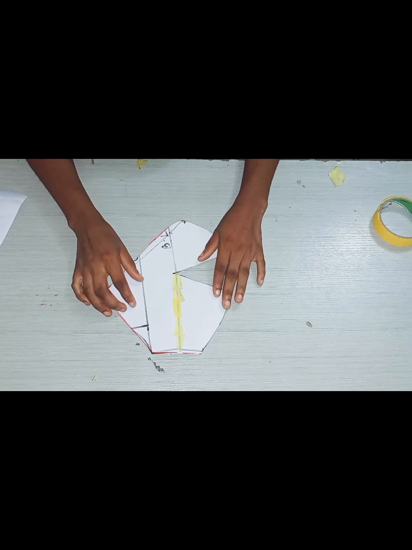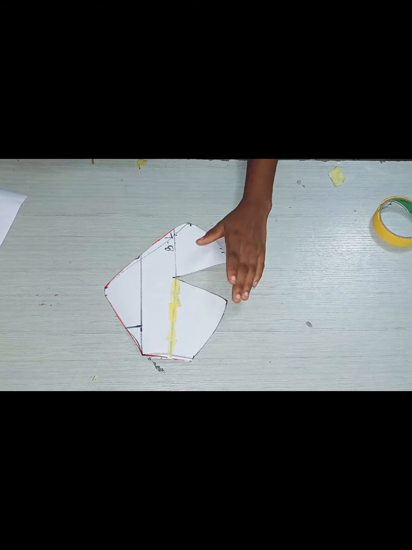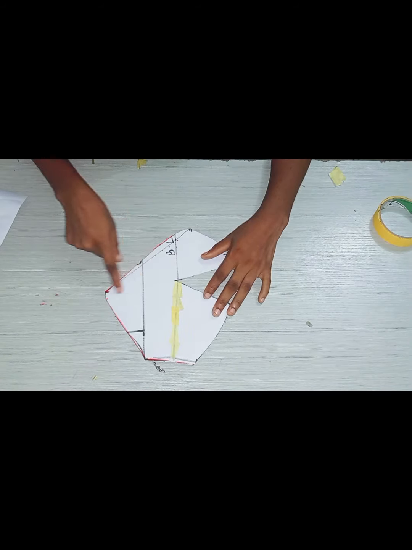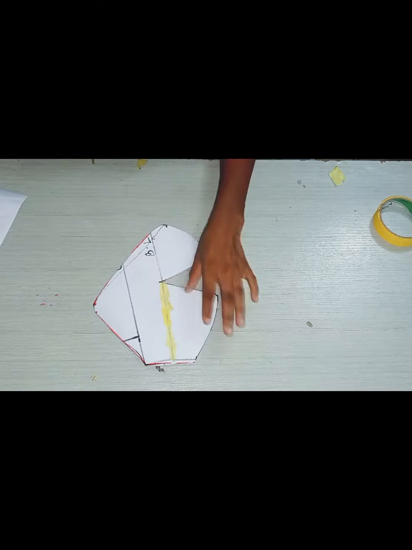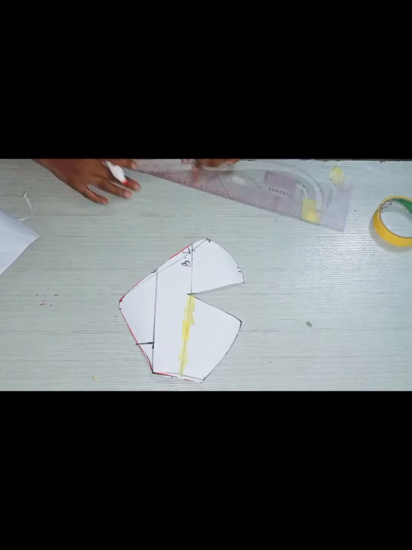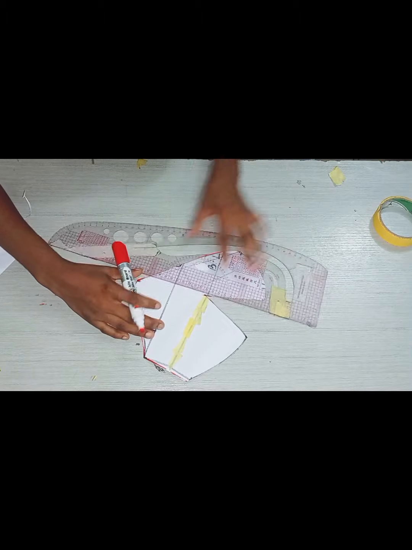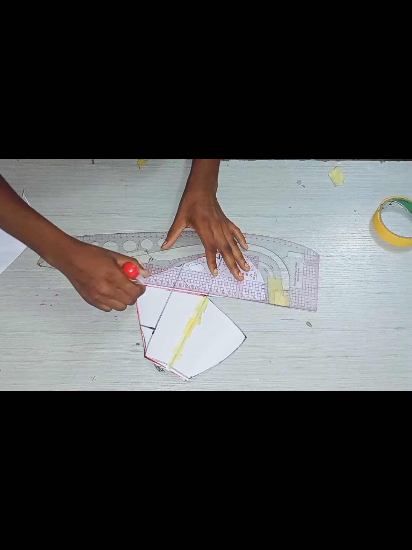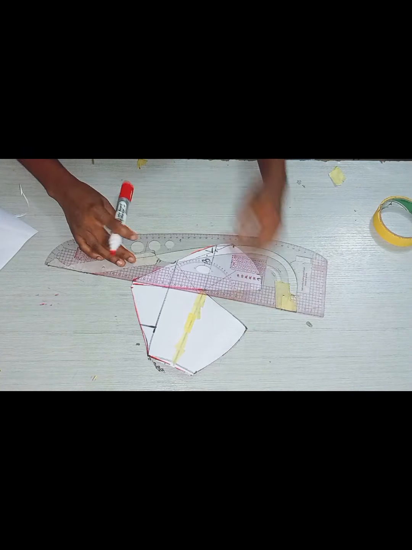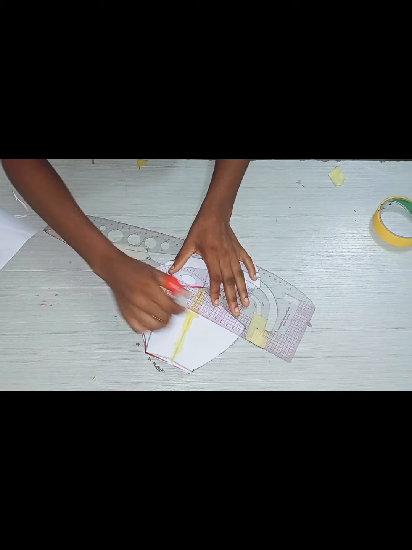Now for the cup, because I'll be having some little gathers, I'm going to go ahead and slash and spread. Now I'm going to connect a line from the bust point, the apex, to the part where my strap is going to be.